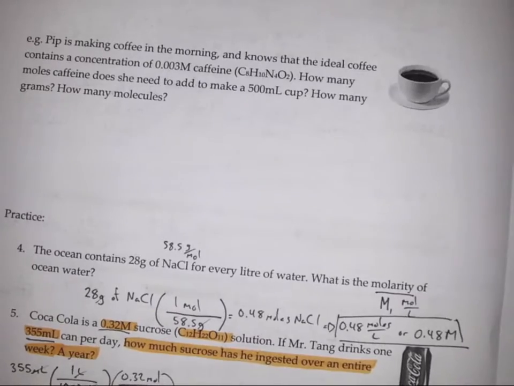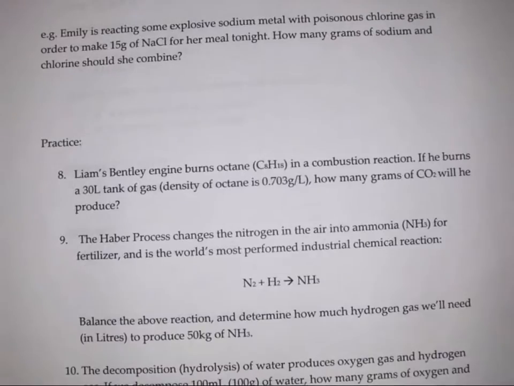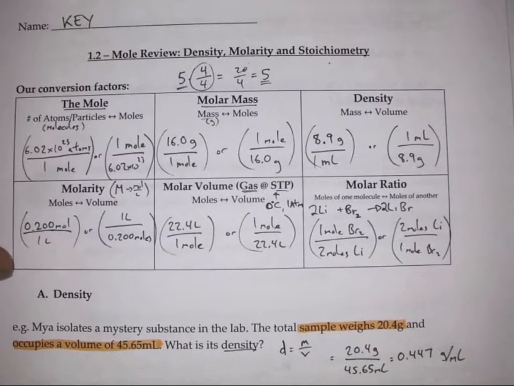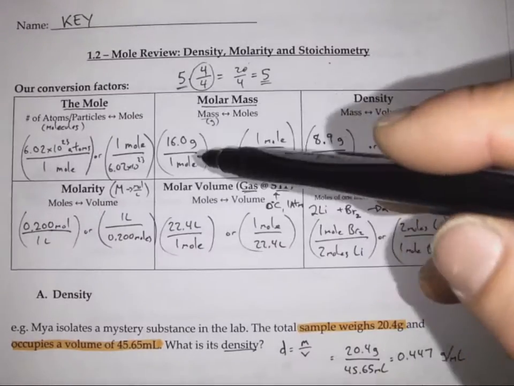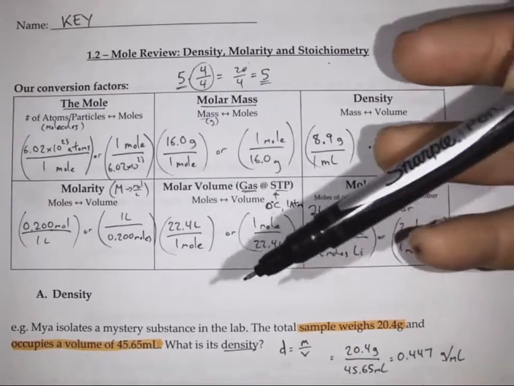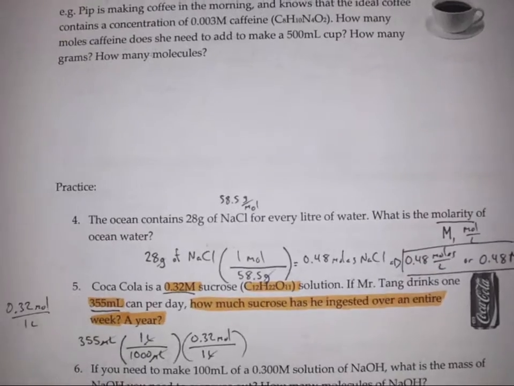And maybe it's a good time, if we forget how to do that, to take a look at our conversion factors. What do we have here that we could play with? What do we see that turns moles into grams? That is molar mass. Molar mass is a conversion between the grams of a substance and the number of moles of a substance, or vice versa.